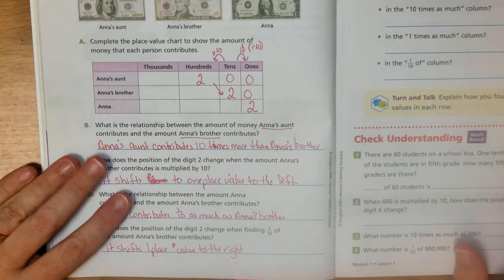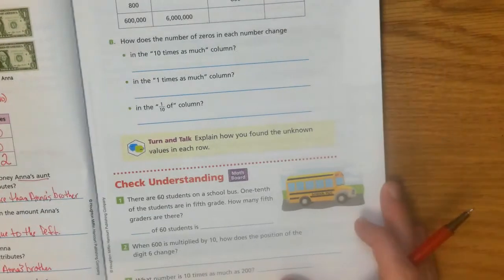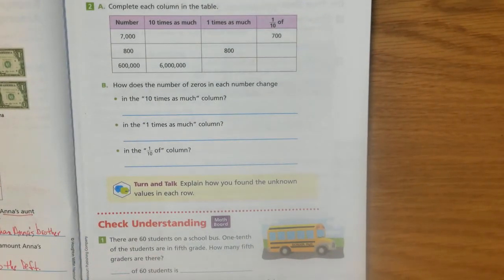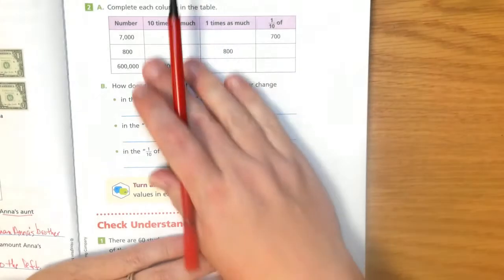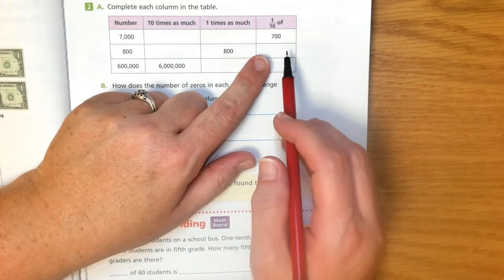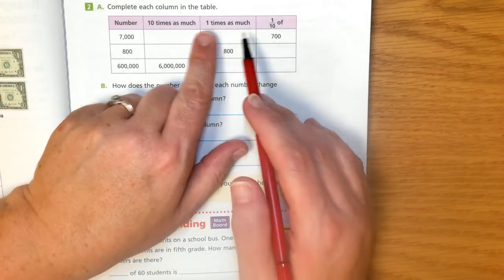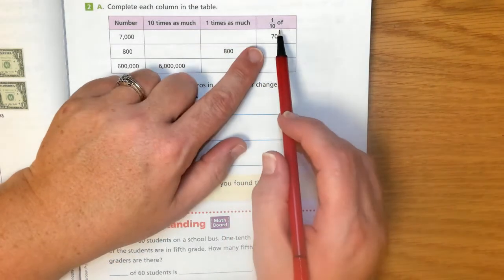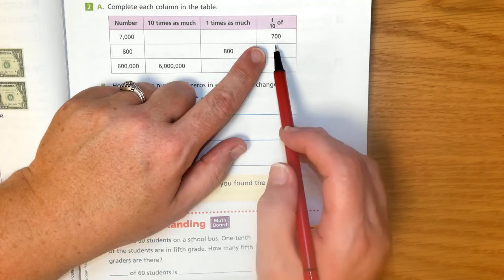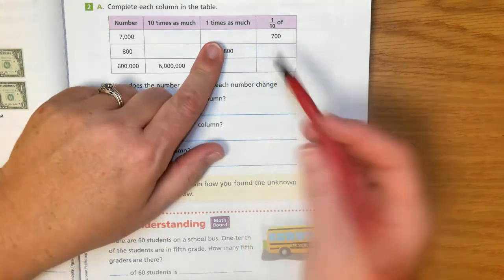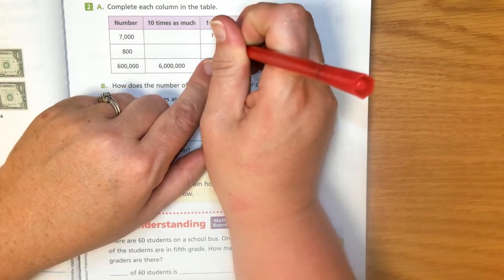Okay, let's go to page 7. So now we're going to complete each column in the table. So if I have 700 and I want to go just one time as much, because this is 1/10, right? So I want to go one place value more. I'm going to go to 7,000.